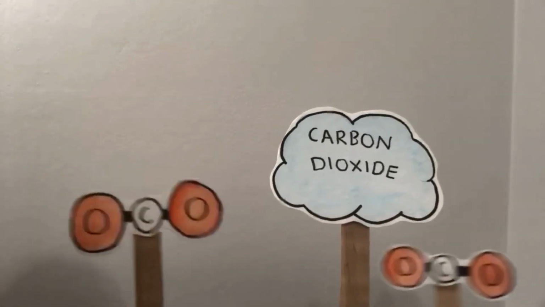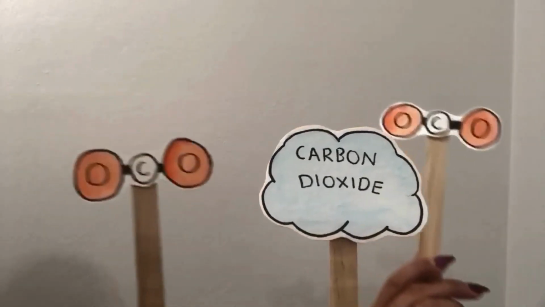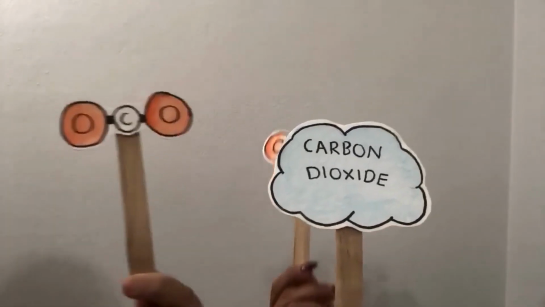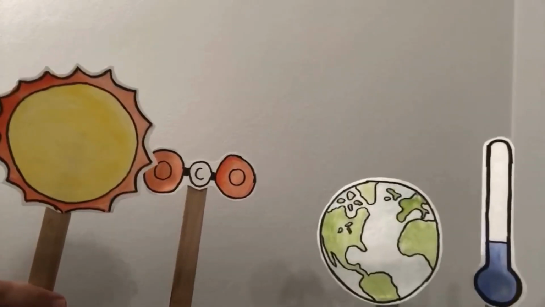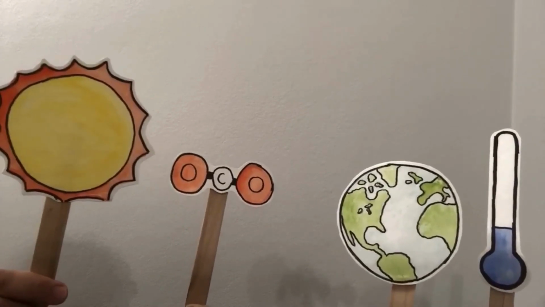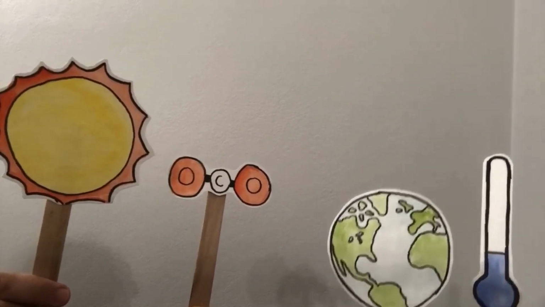When you breathe, the air that comes out of your mouth consists of carbon dioxide. Carbon dioxide also helps trap sunlight on Earth, keeping the planet warm and pleasant to live in. While some carbon dioxide is good for life and the planet, too much carbon dioxide can be a problem.